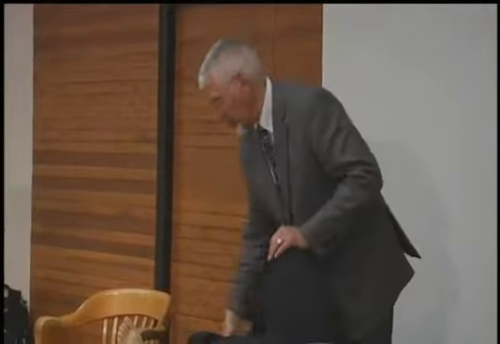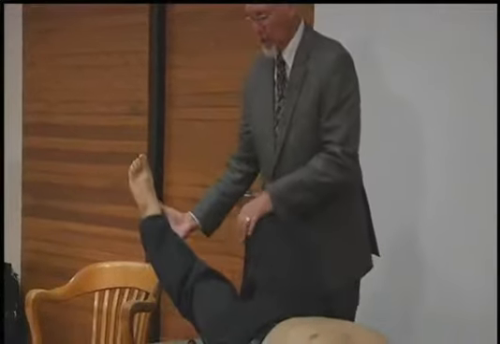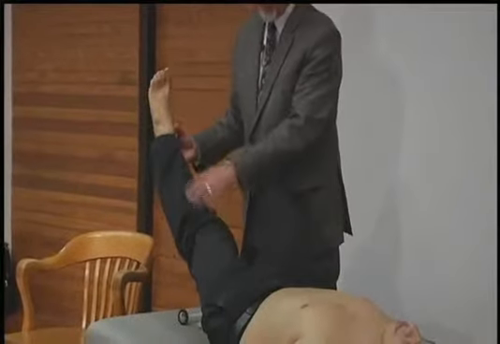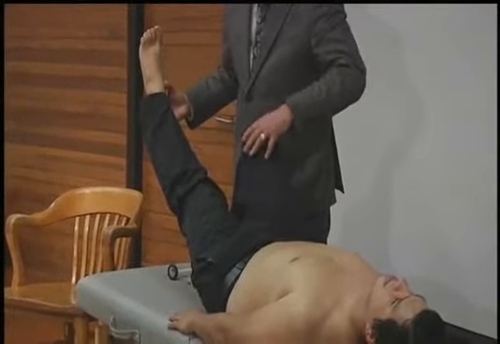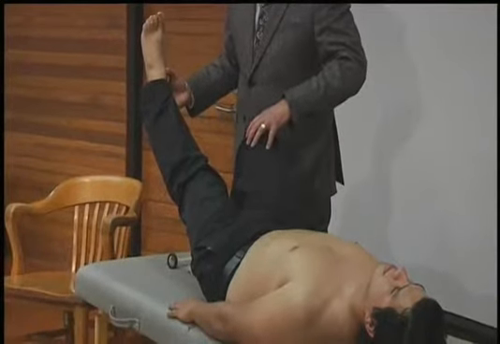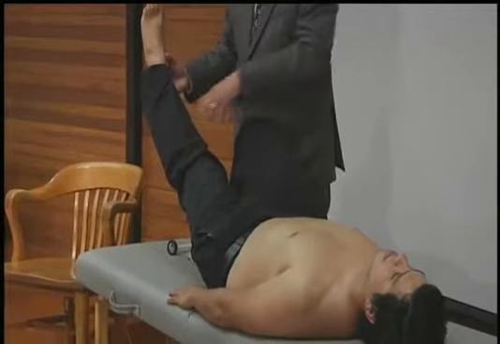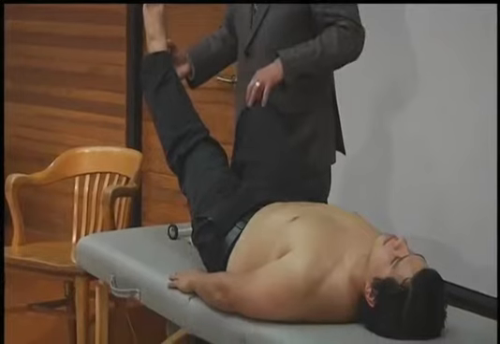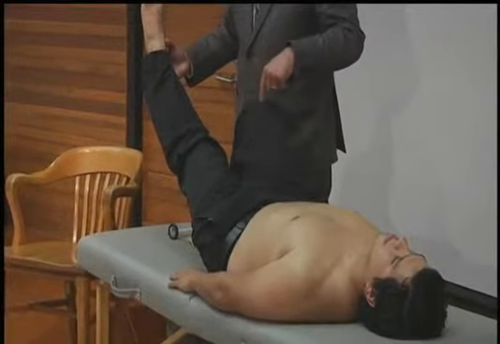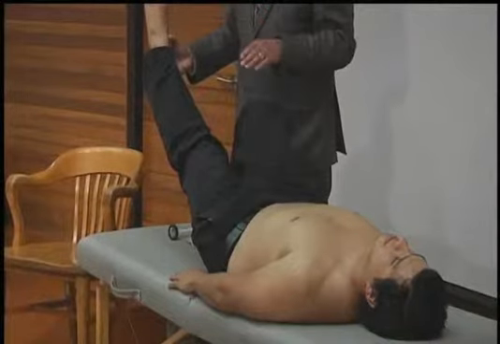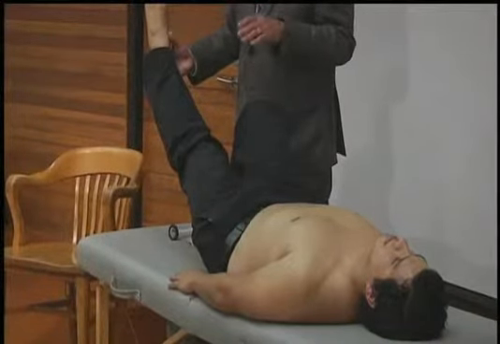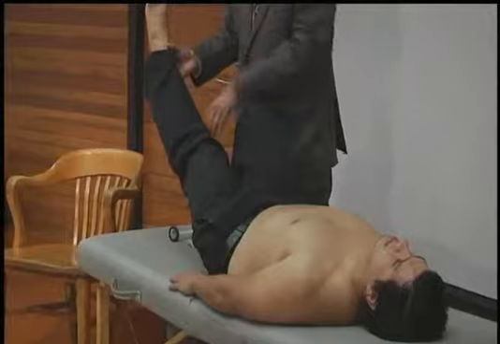The other one, which is much more significant, is if I lift the bad leg and he feels pain not only in the bad leg, but also into the normal leg, into the good leg. So now he's really got sciatica, leg pain on both sides. And that crossing over to the good side is a very serious sign and a possible indication of an acute cauda equina syndrome, something that we must be very aware of.